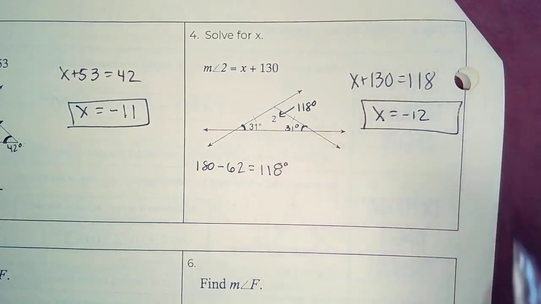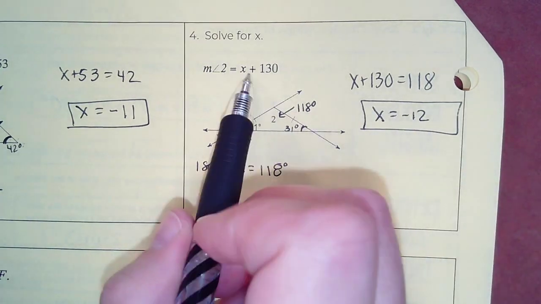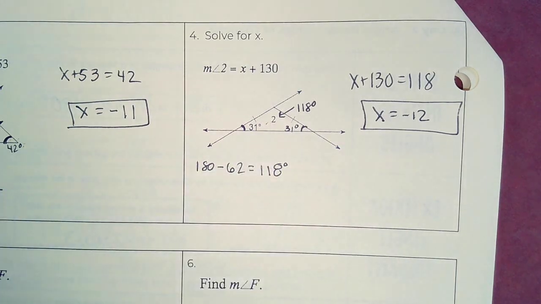You might be thinking, oh, it's a negative number. Is that okay? Well, if I plug negative 12 back in for x, I would still get a positive angle. So yes, it's okay that our x is negative.